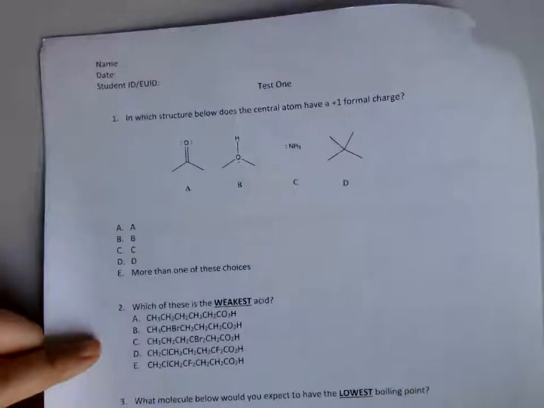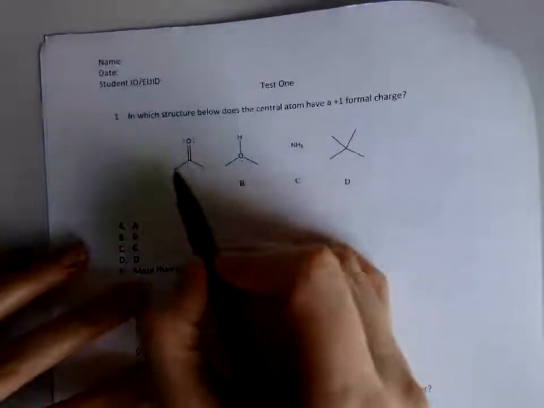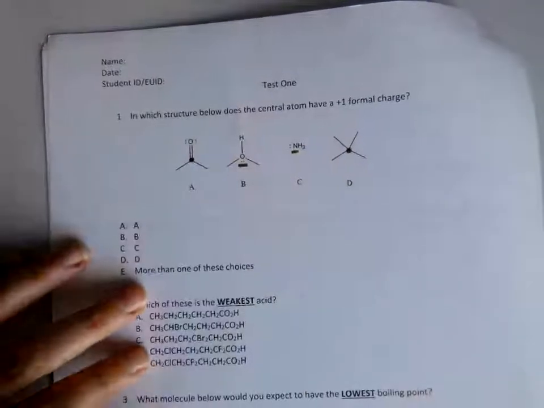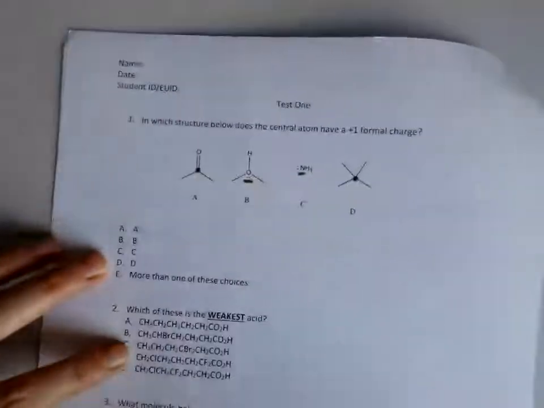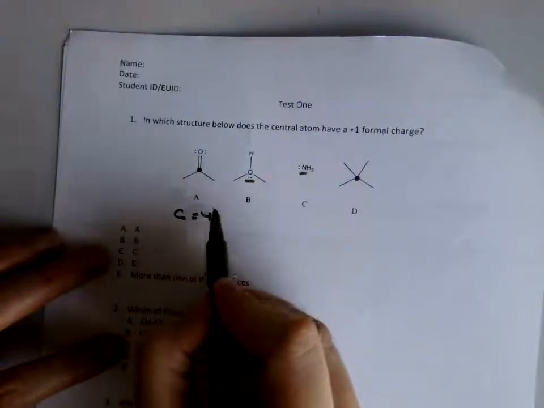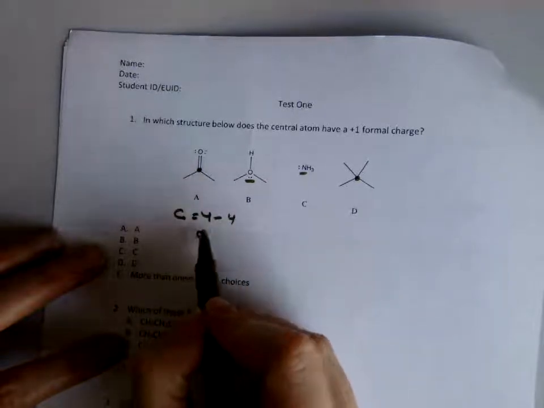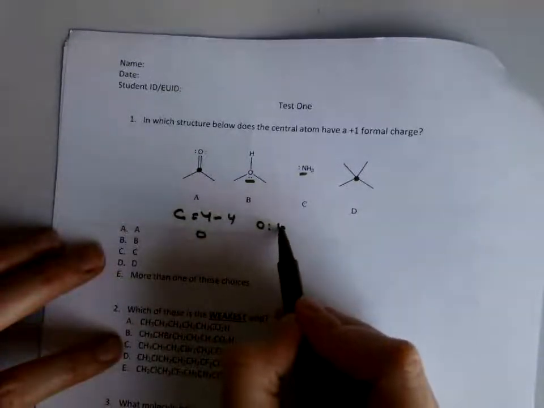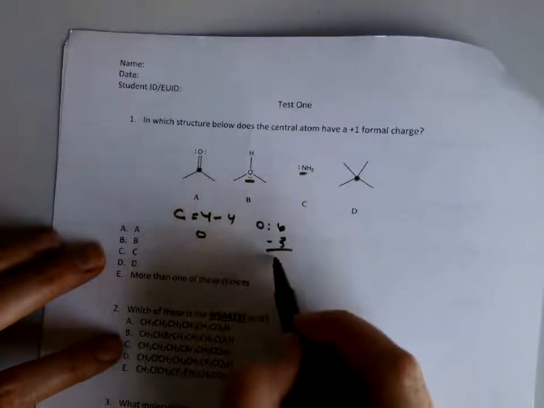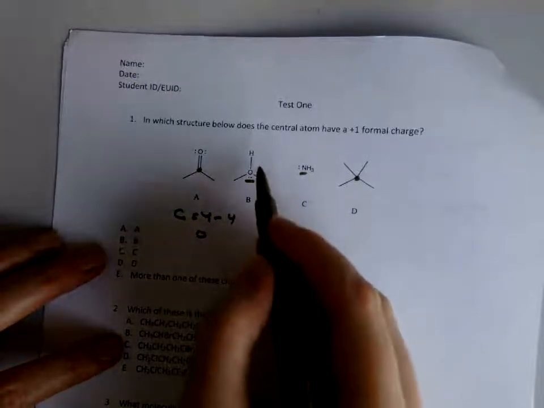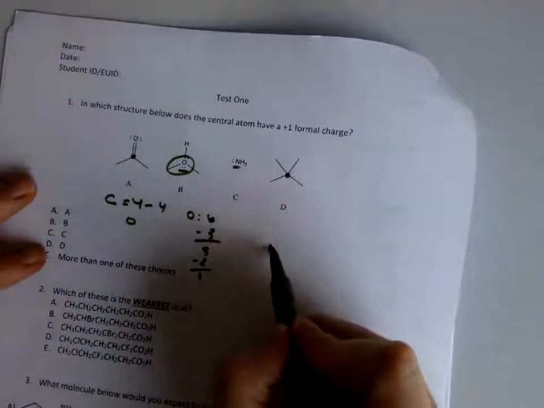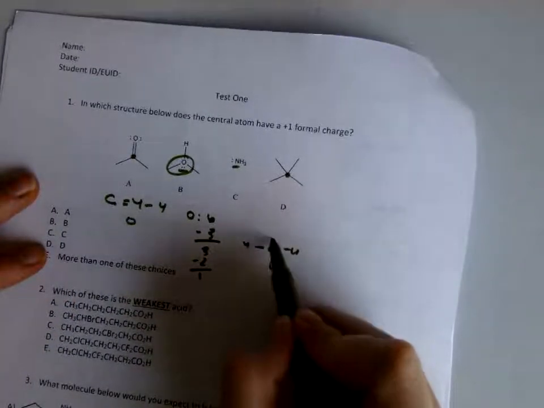Okay. In which structure below does the central atom have a +1 formal charge? Let's identify the central atom here, and nitrogen in this one. Carbon starts with 4 valence electrons, and this has 1, 2, 3, 4 bonds around it, so that's 0. Oxygen starts with 6 valence electrons and has 1, 2, 3 bonds around it, minus 2 lone pairs is 1. So this is +1, so that's at least one option for us. But more than one of these choices is an answer, so we have to do all of them.